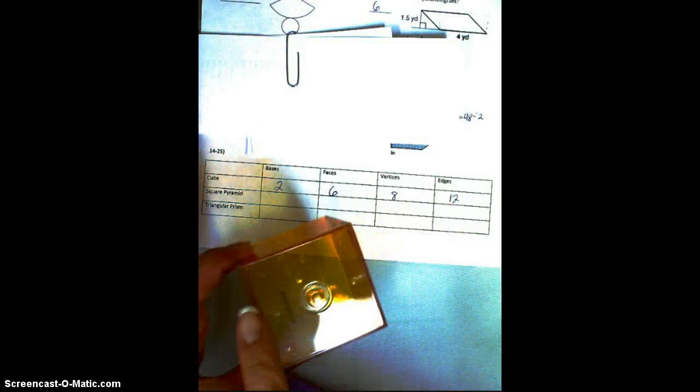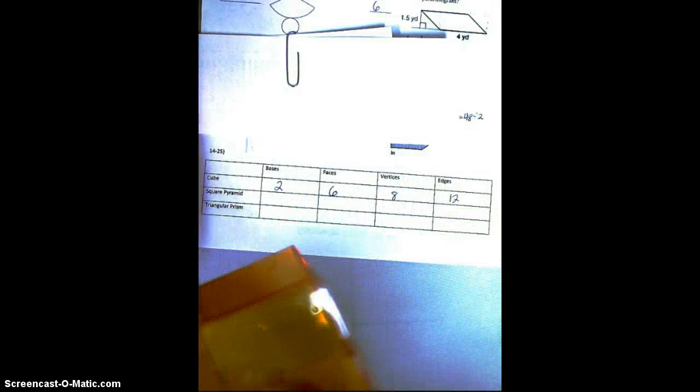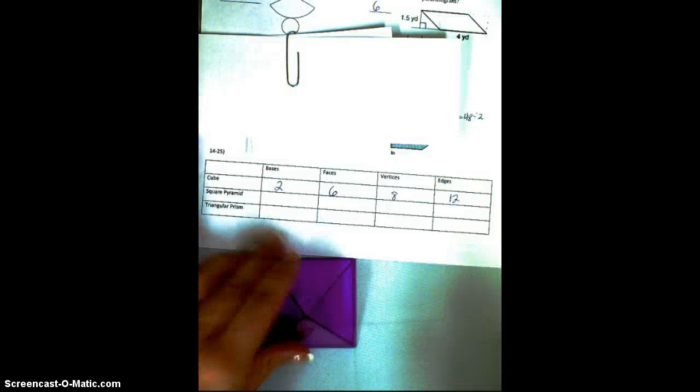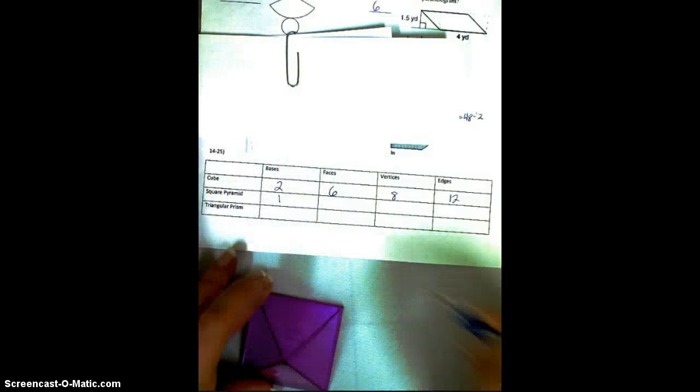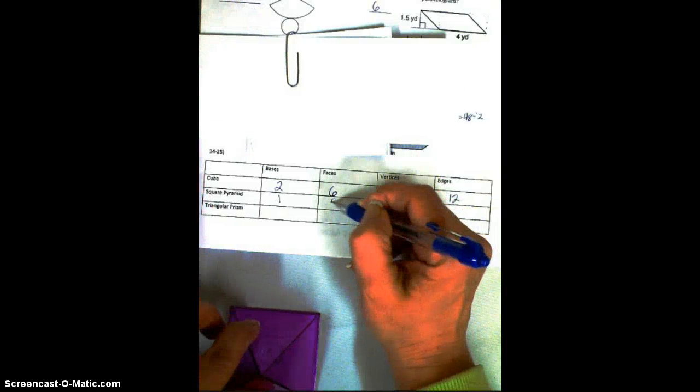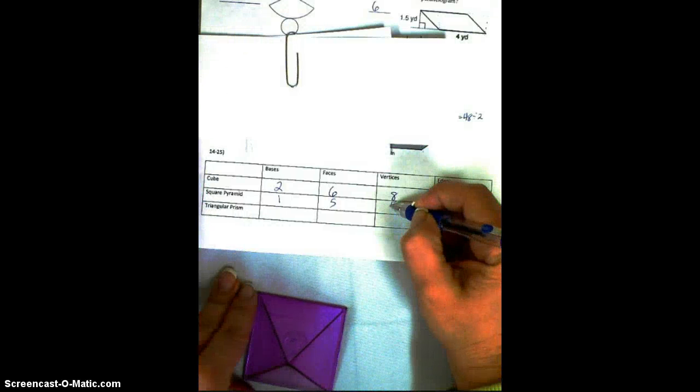I'm going to pull some of these shapes up. Alright, so with our edges, we're going to count edges. 1, 2, 3, 4, 5, 6, 7, 8, 9, 10, 11, 12. Hopefully I got them all. Here's our square pyramid. Number of bases, just the 1. And we can see all the other sides are triangles. Faces, 1, 2, 3, 4, plus the bottom makes it 5. Vertices, it's got 1 here, 2, 3, 4, 5, so a total of 5 vertices.